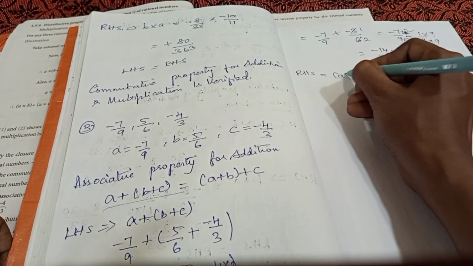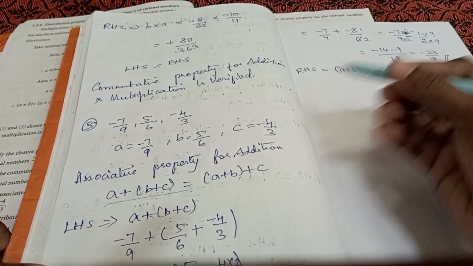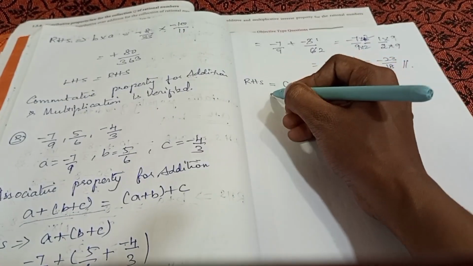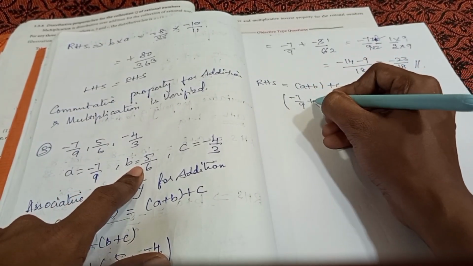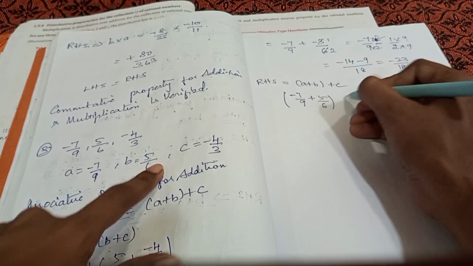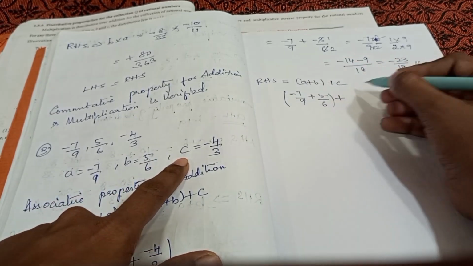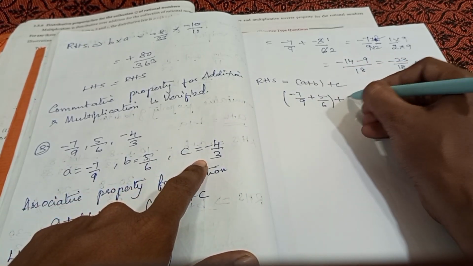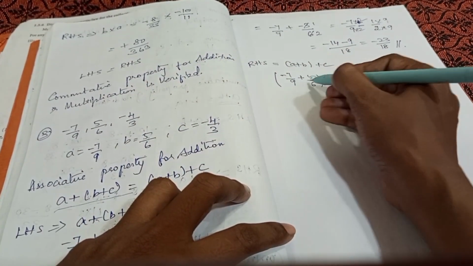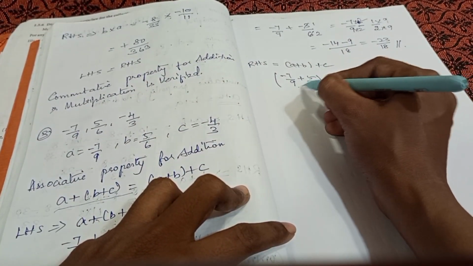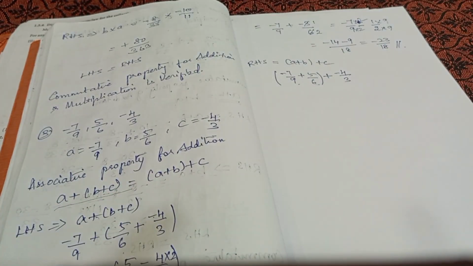RHS is A plus B plus C. Okay. Now you have to do RHS. So just mention this. Minus 7 by 9 plus 5 by 6. Okay, this one is inside the bracket, and plus of minus 4 by 3. Okay. So see here, in these two also, what is the LCM now?